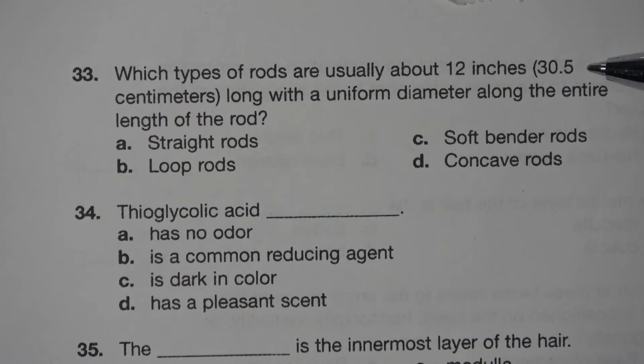What type of rods are usually about 12 inches, 30.5 centimeters long, with a uniform diameter along the entire length of the rod? Is it A, straight rods, B, loop rods, C, soft bender rods, or D, concave rods? And your correct answer is C, soft bender rods.